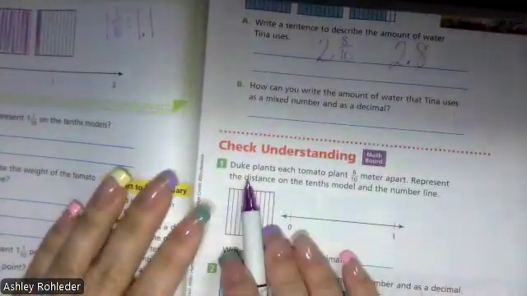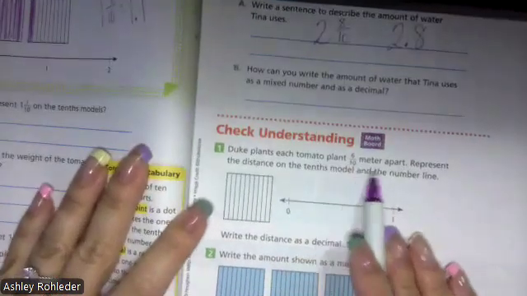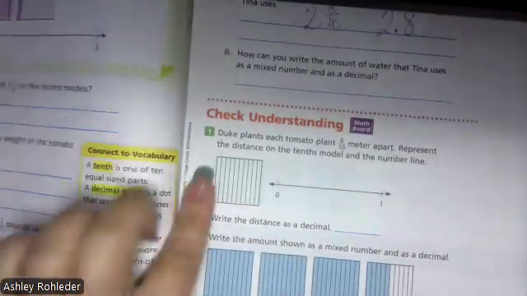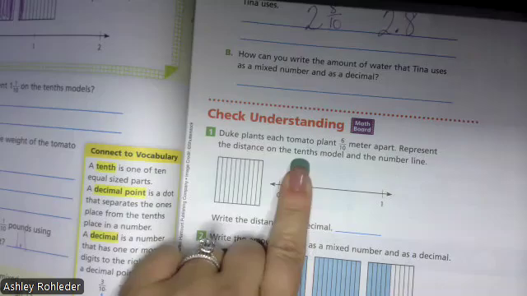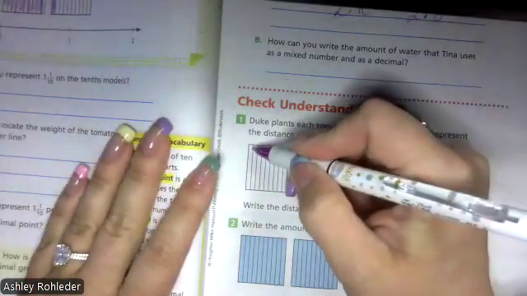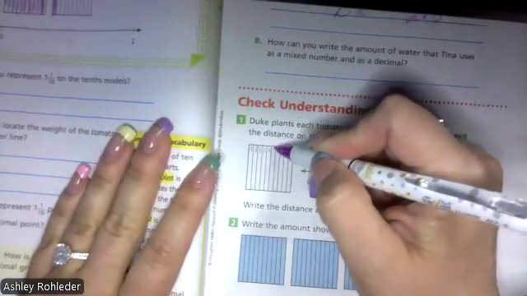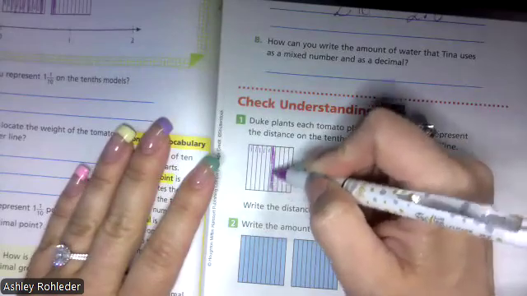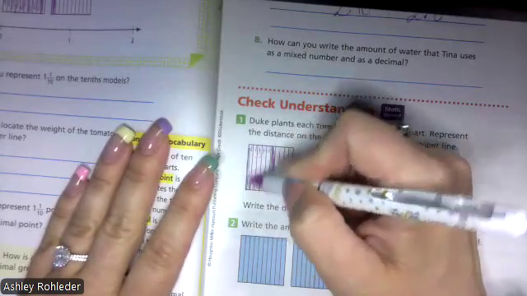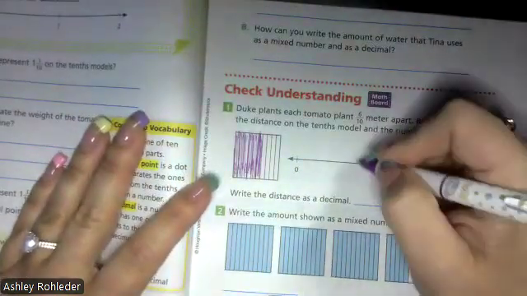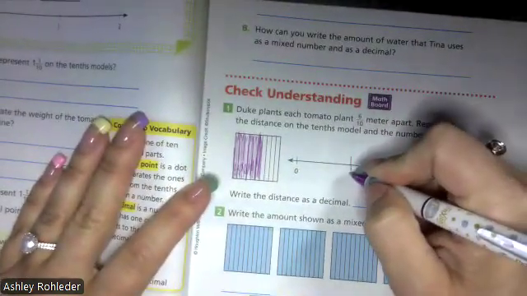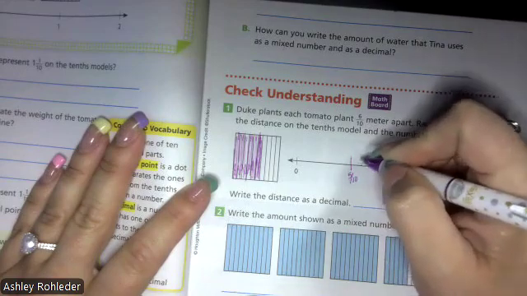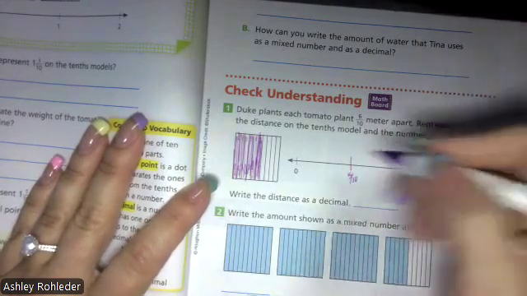Okay, so Duke plants each tomato 6/10 of a meter apart. Represent the distance on the tenths model and on the number line. So how many would I color in for the model? 1, 2, 3, 4, 5, 6. So to there, right? How would I represent it over here? Well, there would be 5/10, right? Halfway.